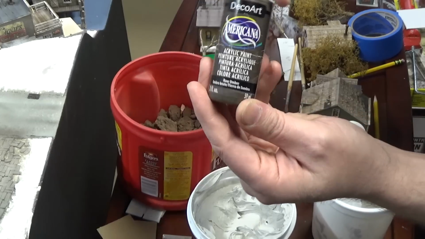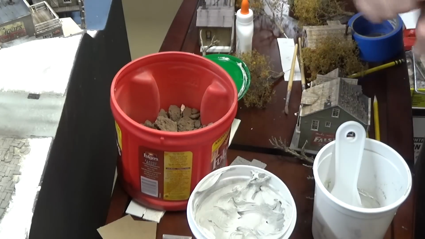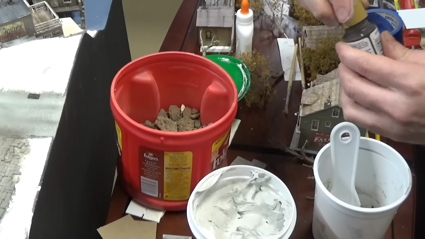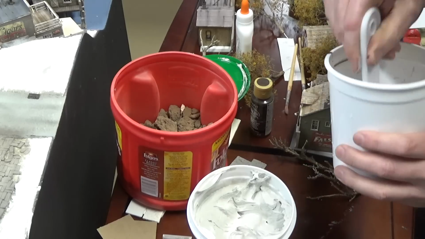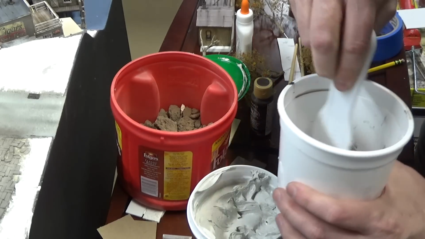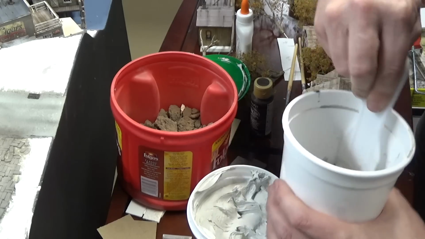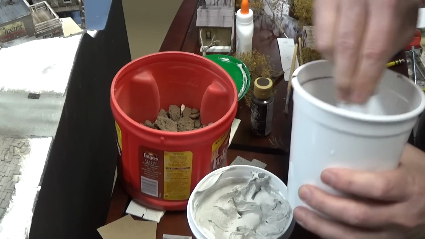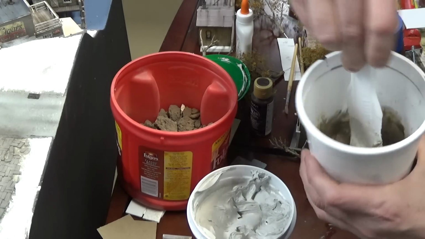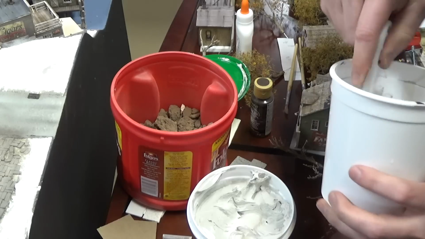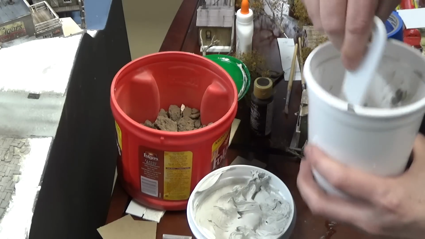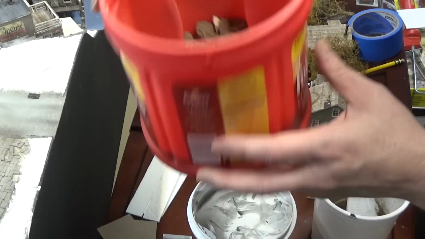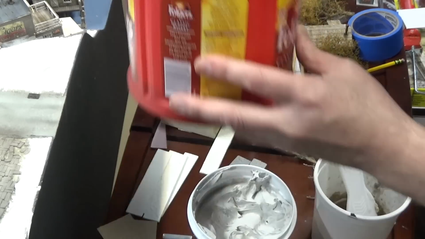Okay, this is raw umber. Any brown would work. It would help if this container had a flat bottom, but it's raised a little bit in the center and it makes it hard to mix, but we're mixing it. Okay, stir it up so there's no white showing. Then I'm going to add real dirt to it.